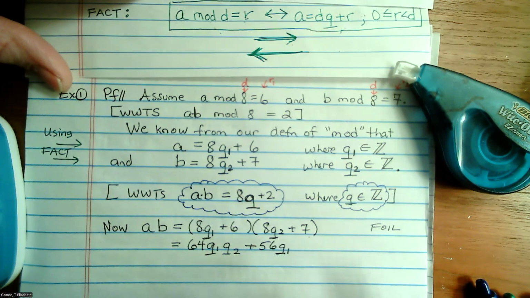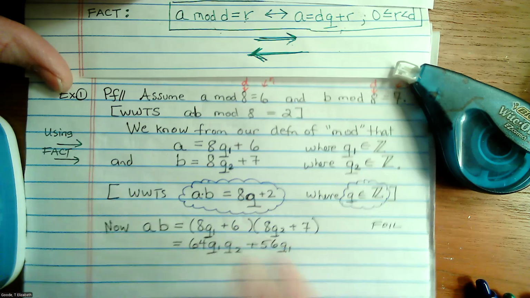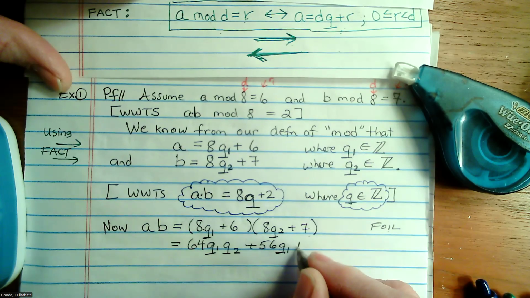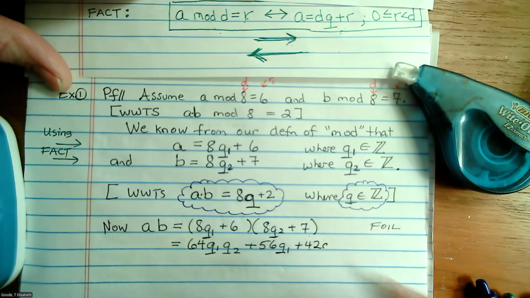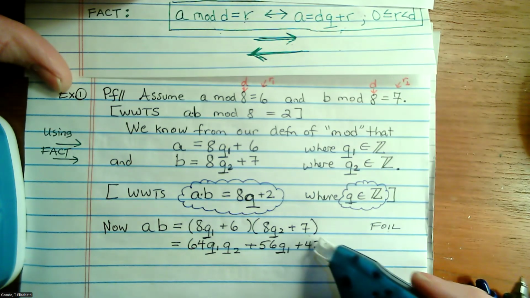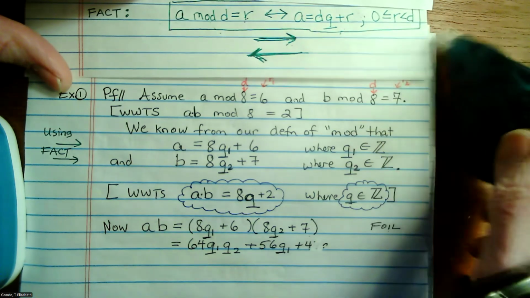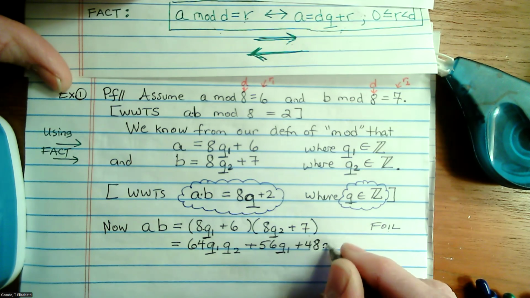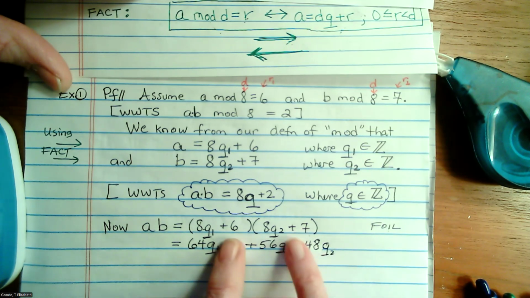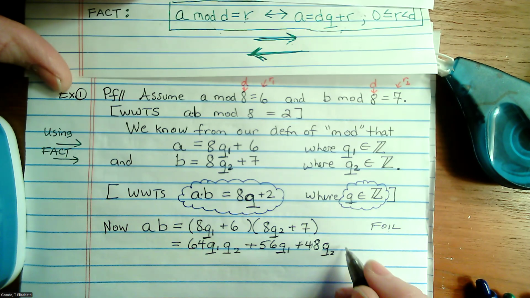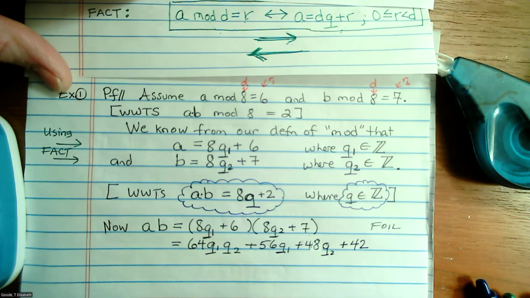And then the inners would be 48 Q2, that would be 6 times 8, not 42. It's 48 Q2. And then the lasts would be 42. Great. Now we've got a shot at pulling an 8 out.